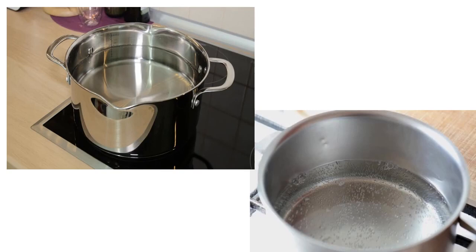Same observation can be seen if we are taking the water into a metallic pan. Here also, in the inner surface at the bottom, bubbles can be seen before the water actually starts boiling when kept over the flame.